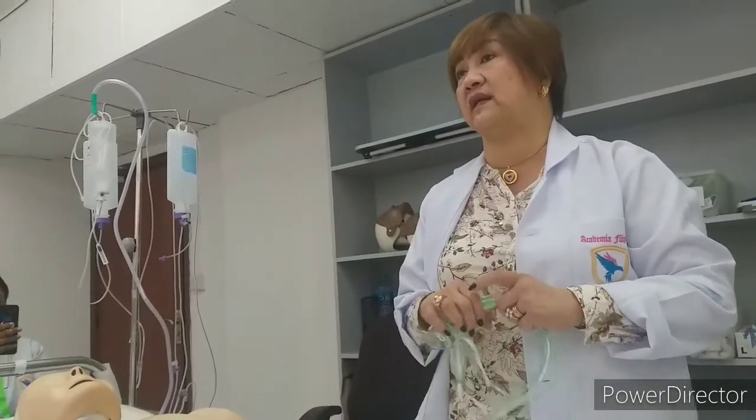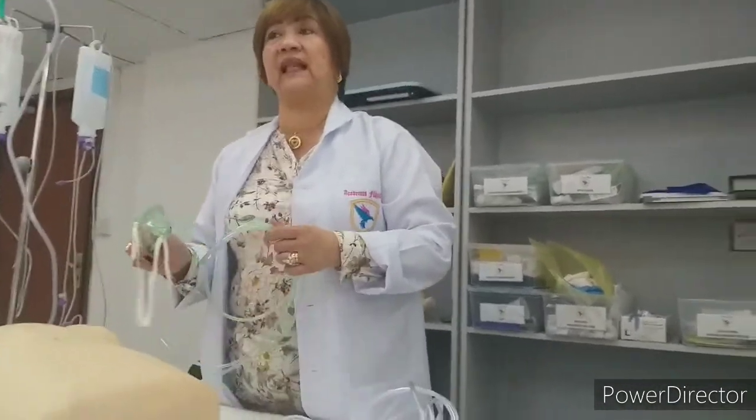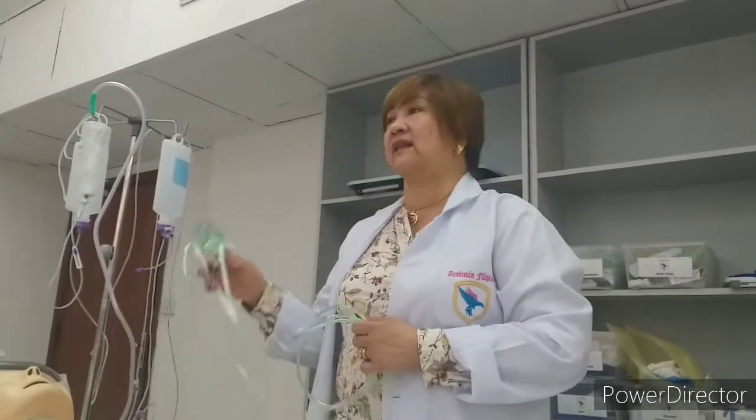Why do we give oxygen to the patient? What are the conditions of the patient? Why do we need to administer oxygen? We are administering oxygen for those patients who are having difficulty of breathing. So what is the medical term for the difficulty of breathing? Dyspnea. Okay? So the patient has shortness of breath, the patient has difficulty of breathing, or the patient has a disorder or disease that requires oxygenation.